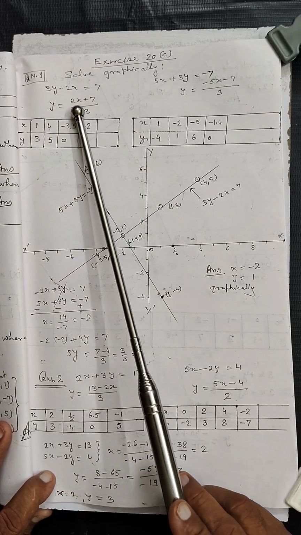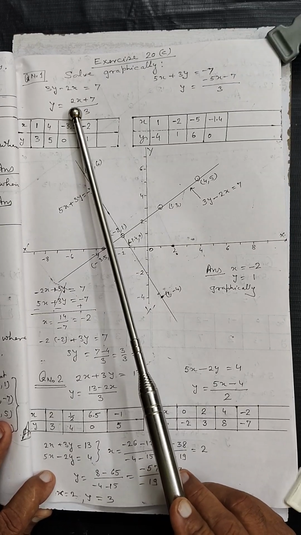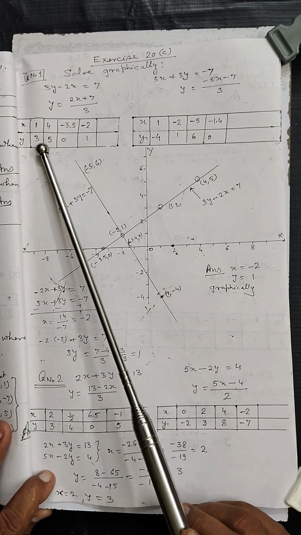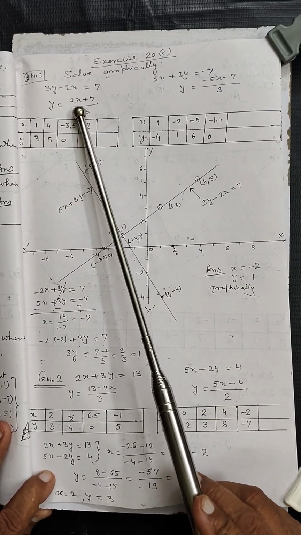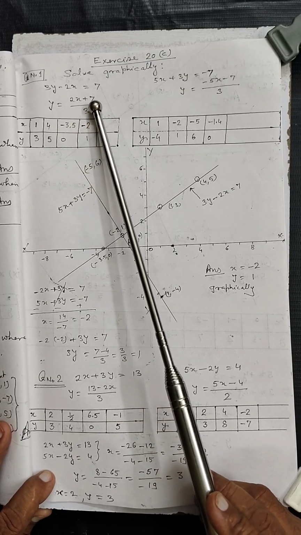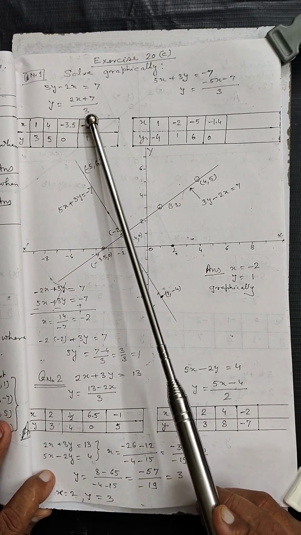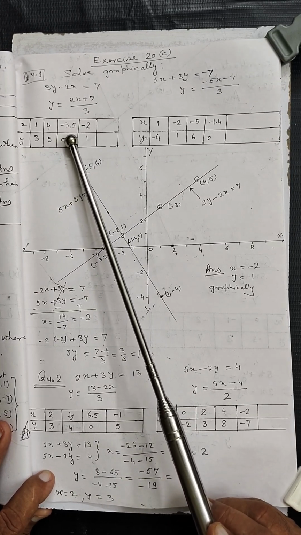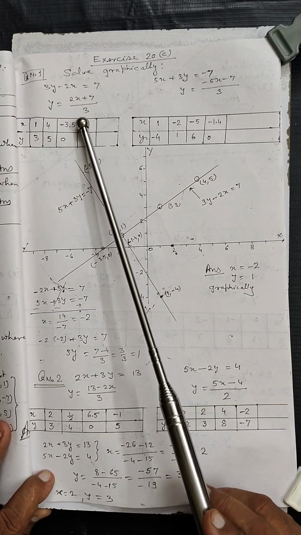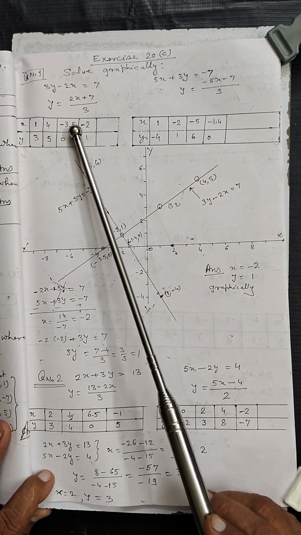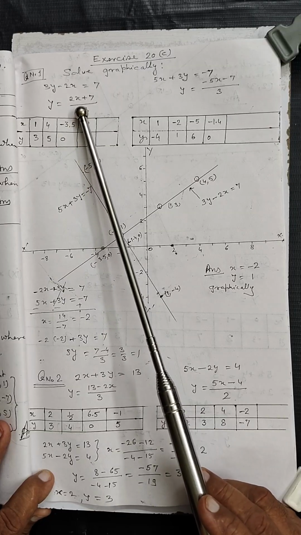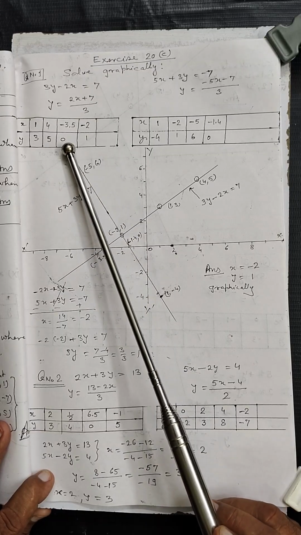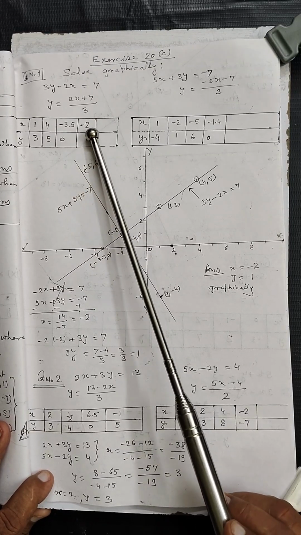So just put the value of x, and you will get the corresponding value of y. Suppose you have placed x is equal to 1, so 2 into 1 plus 7, that is 2 plus 7, that is 9. 9 divided by 3, that will be 3. If you put x is equal to 4, so 2 into 4 is 8, 8 plus 7, 15, 15 divided by 3, that will be 5. Similarly you can put minus 3.5 here, you will get minus 7 plus 7, that will be 0. So again y will be equal to 0.